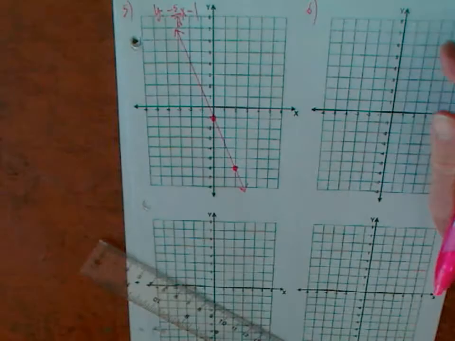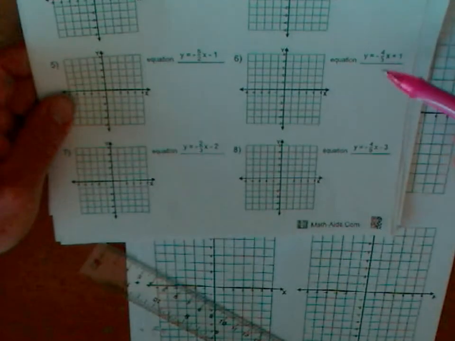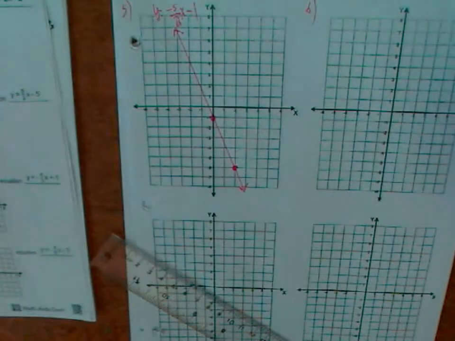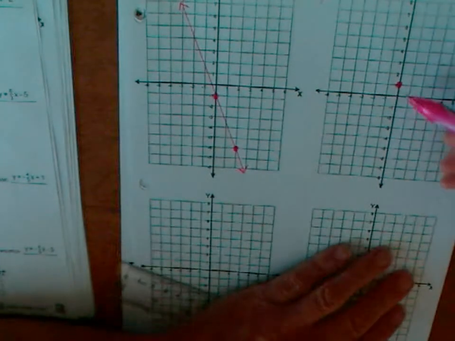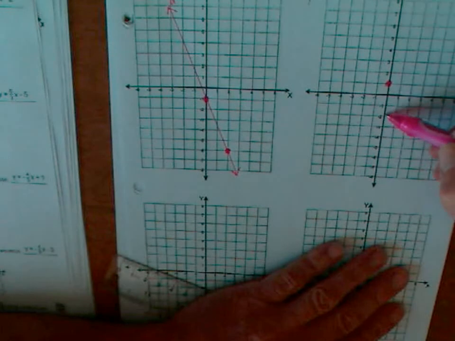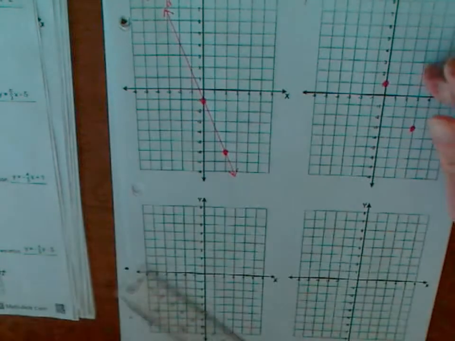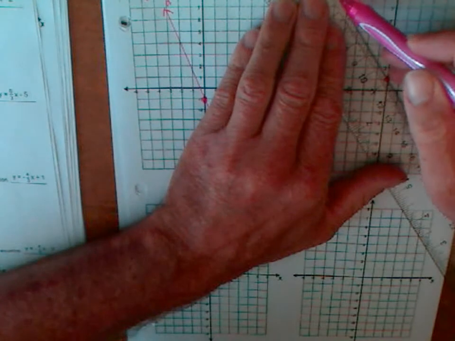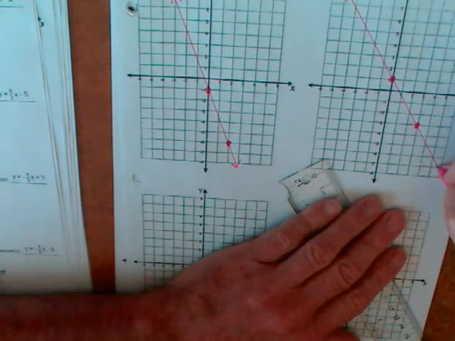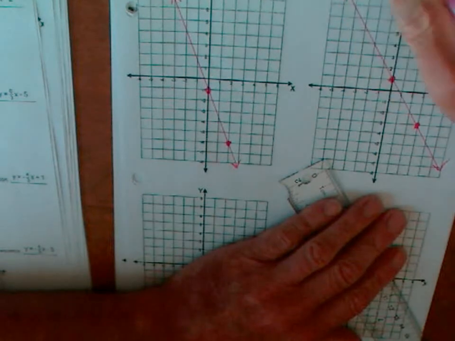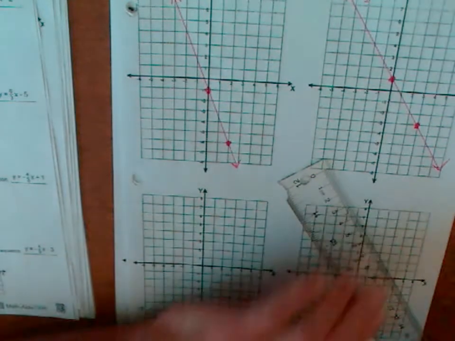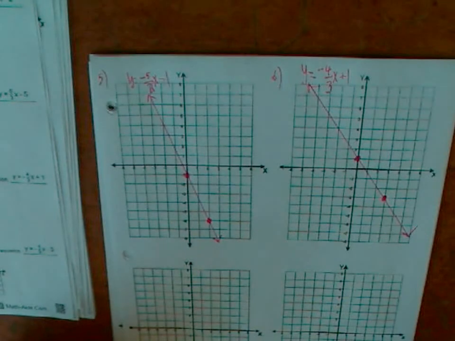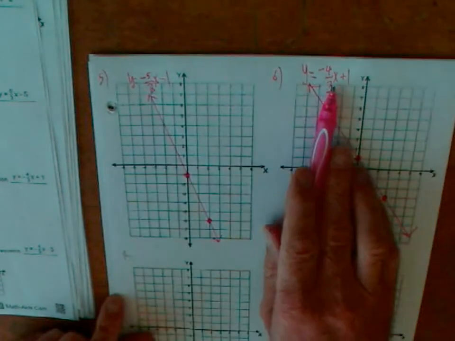Number 6. Number 6 is y equals negative 4/3 x plus 1. So the y-intercept is plus 1. Simply come up here to positive 1. And let's apply the slope to this, negative 4. So we're falling 4. 1, 2, 3, 4, and running 3. So let's label it y equals negative 4 over 3x plus 1. Right? These lines are going down in this direction because they're negative slopes.